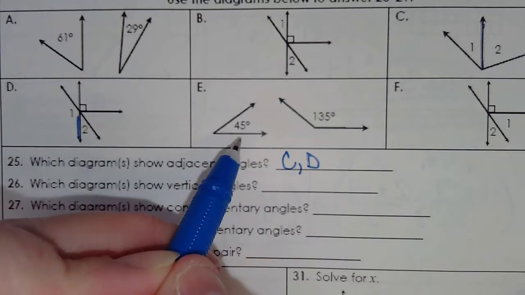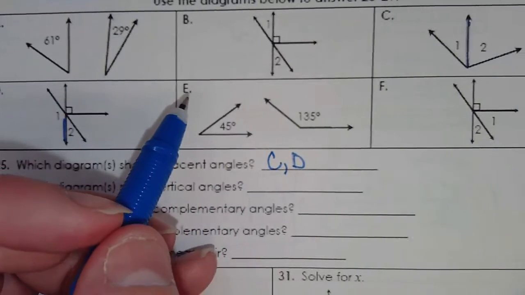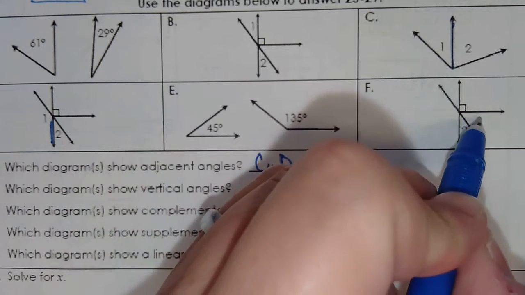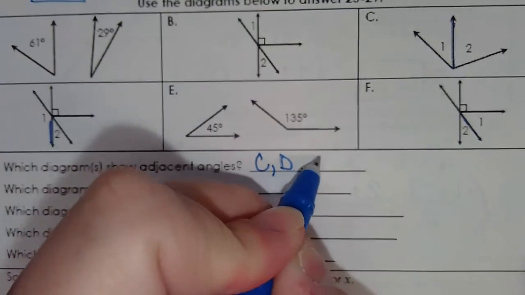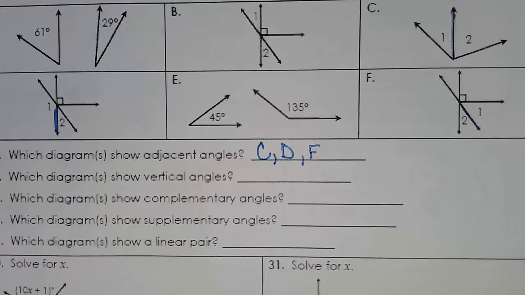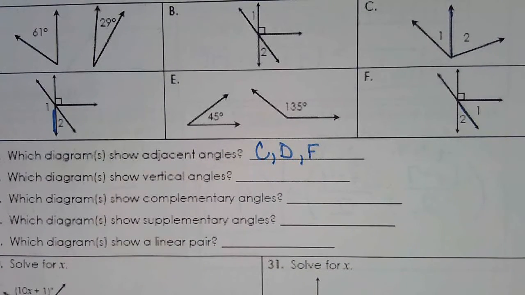E, these two aren't even connected together, so they're gone. And then F, these two angles, they are right next to each other. They're connected and they share a side. So you should have had C, D, and F for the adjacent angles. Any angles that are connected and share a side, like right next door neighbors to each other.